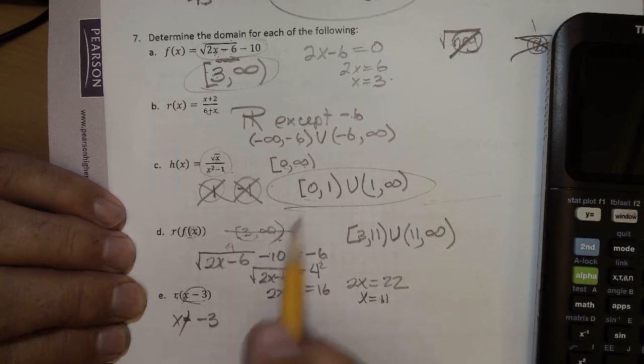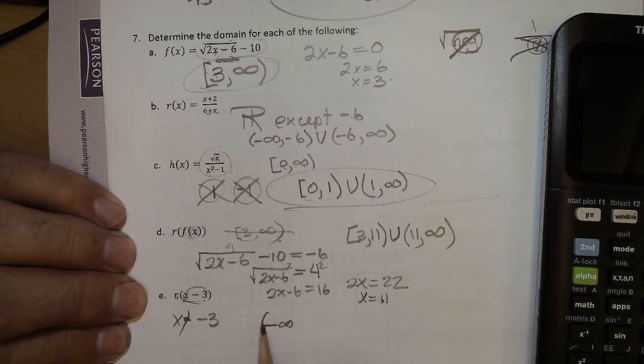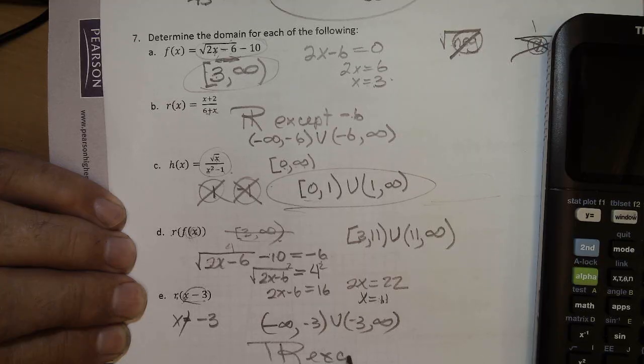This will take anything else. So our answer is going to be any number except negative 3. Or you could say all reals except negative 3.